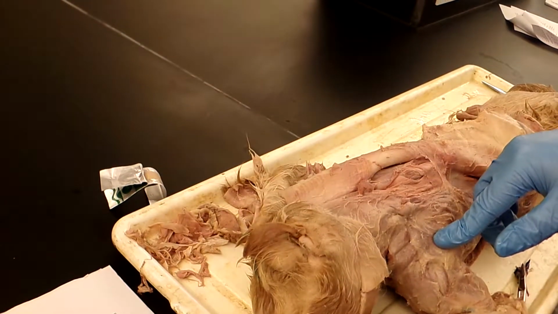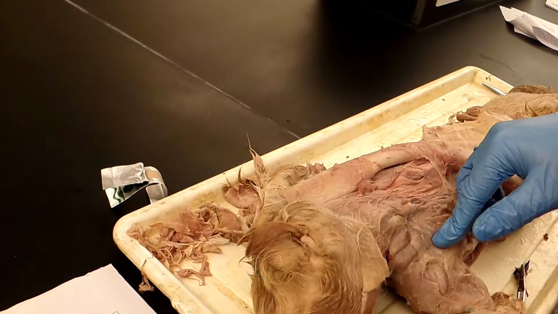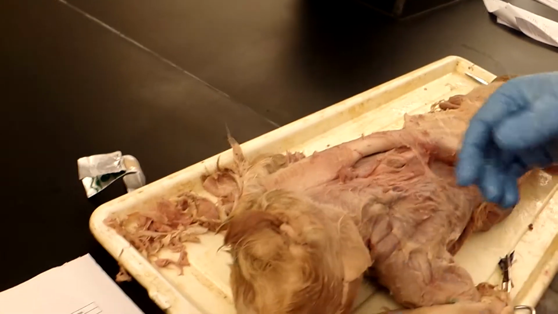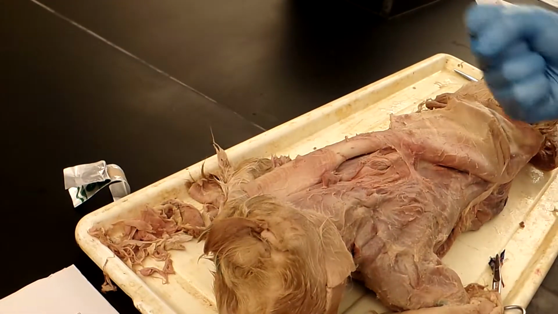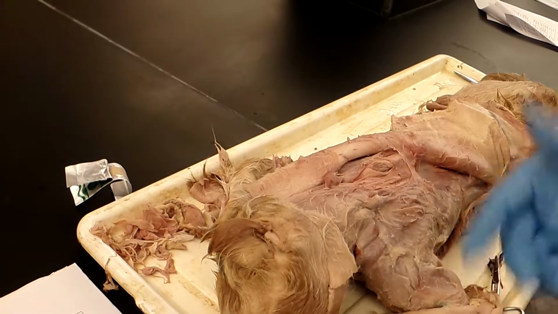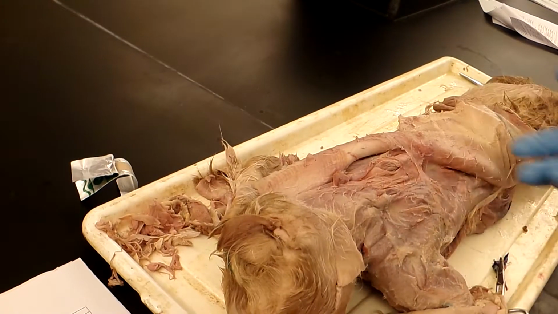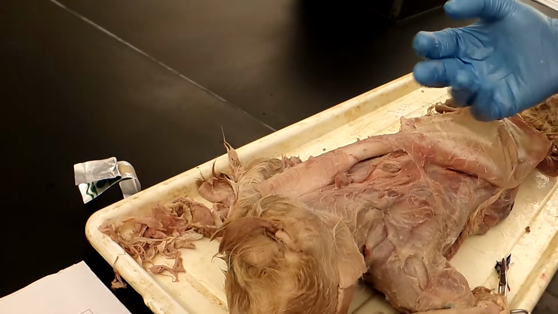The origin is... wait, this is the teres major, right? Oh no, this is the levator scapulae ventralis. The origin is the atlas and the occipital of the skull. The insertion is the scapula, and the function is it retracts the scapula.